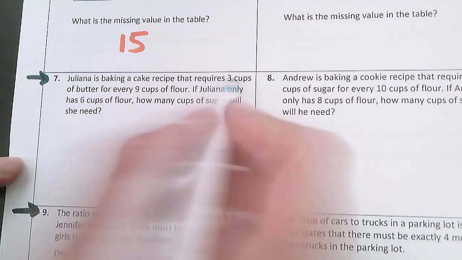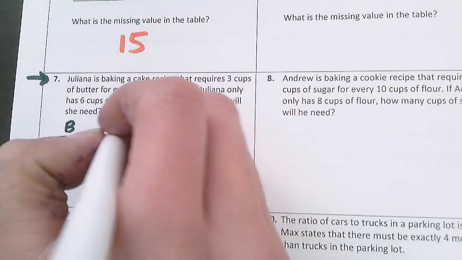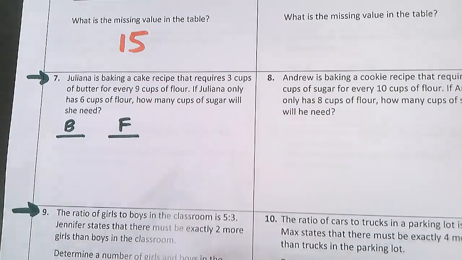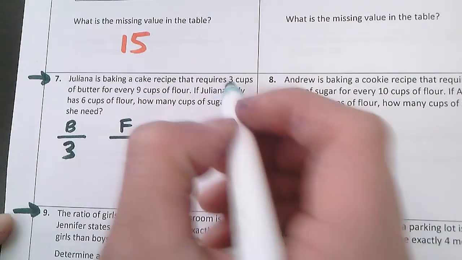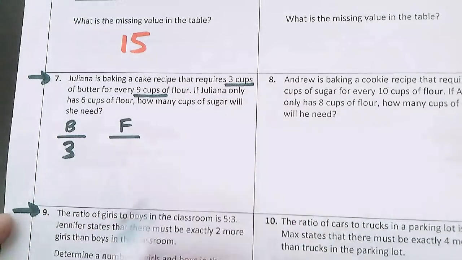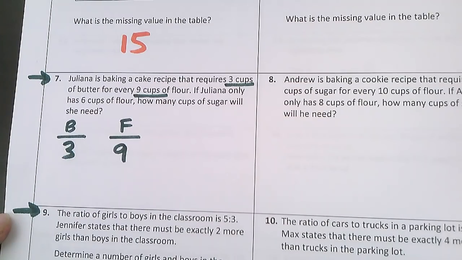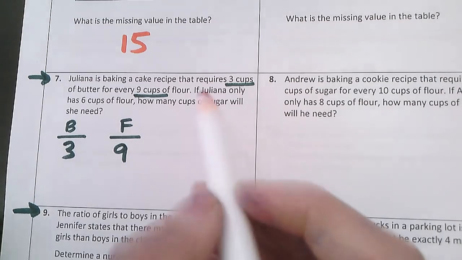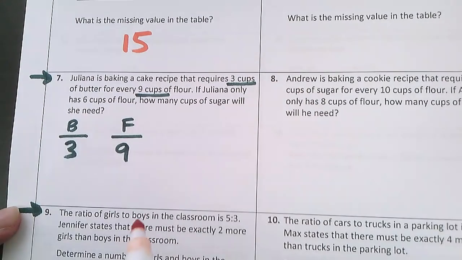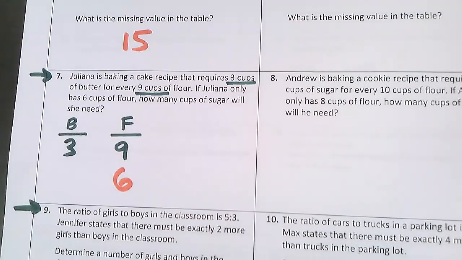So we have cups of butter, so I'm going to use a B for butter, and flour. I'm going to use an F for flour. And it first tells us for every 3 cups of butter, so if we have 3 cups of butter, we need 9 cups of flour. So my ratio is 3 to 9. And then it's saying if Juliana only has 6 cups of flour, so we have a 6 here, what would have to be the amount of butter?